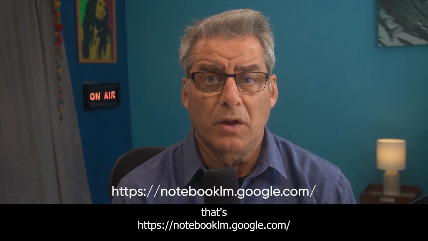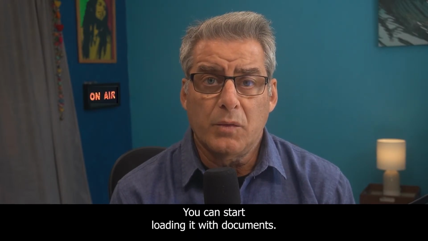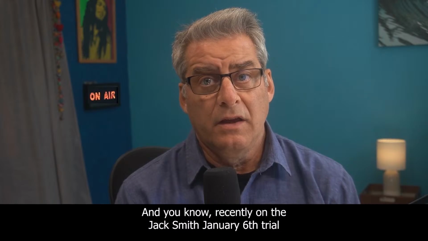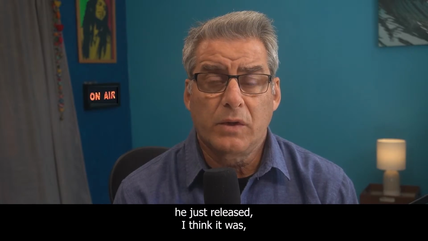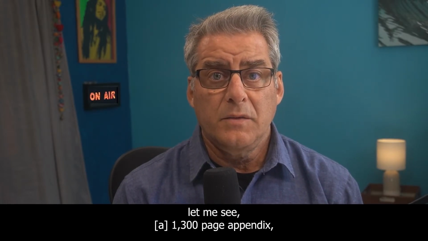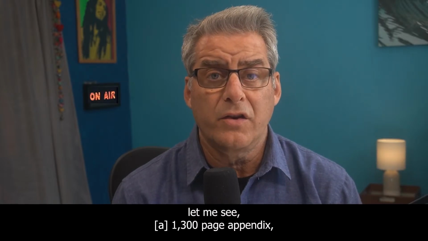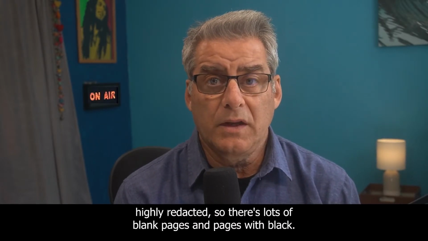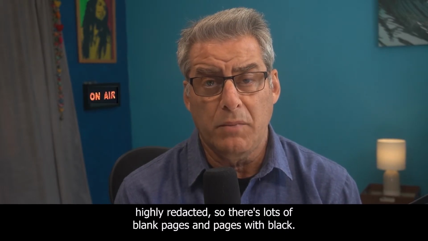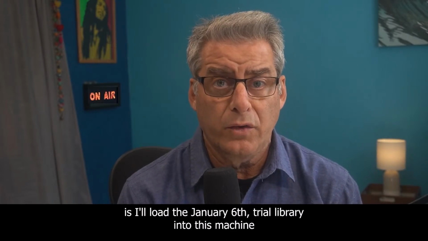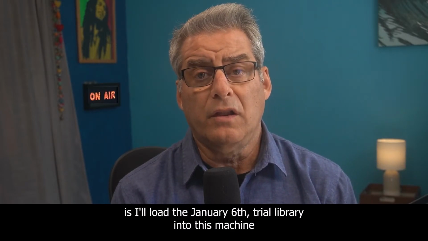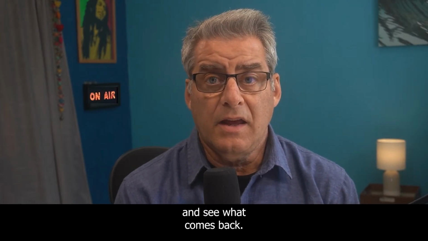So if you go to notebooklm.google.com, that's notebooklm.google.com, you can start loading it with documents. Recently, in the Jack Smith January 6th trial, he released, I think it was, a 1,300-page appendix, highly redacted, so there are lots of blank pages and pages with black, so it's really hard to get through the whole thing. So I thought, I'll just load the January 6th trial library into this machine and see what comes back.